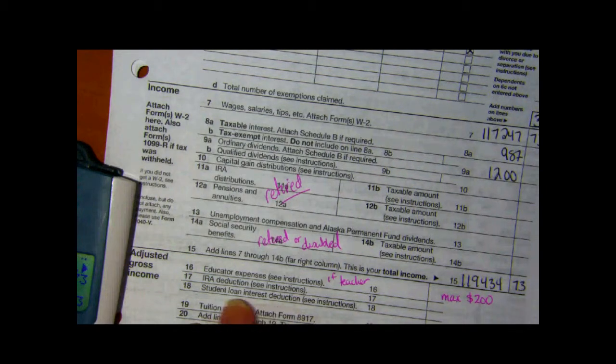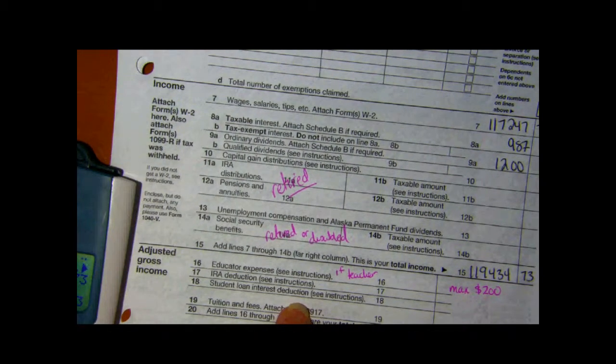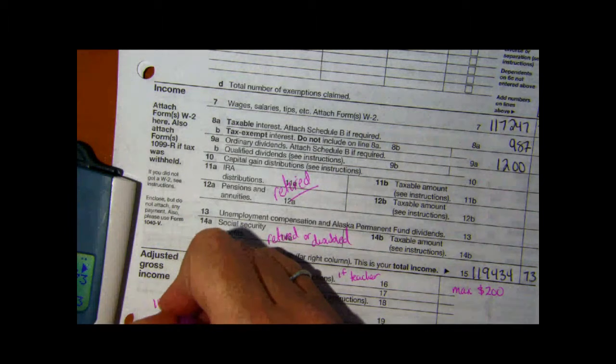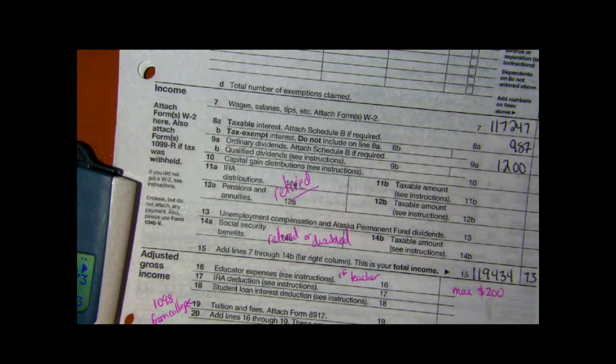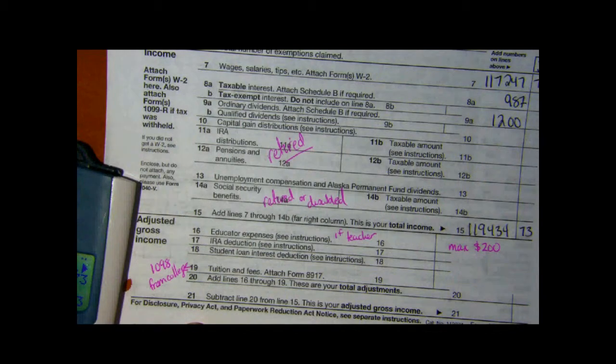Okay, IRA deduction, student loan interest deduction. If you pay interest on your student loans, you can deduct the interest. Tuition and fees, you'll get a Form 1098 from your college, so you'll get a form for that in order to deduct those.